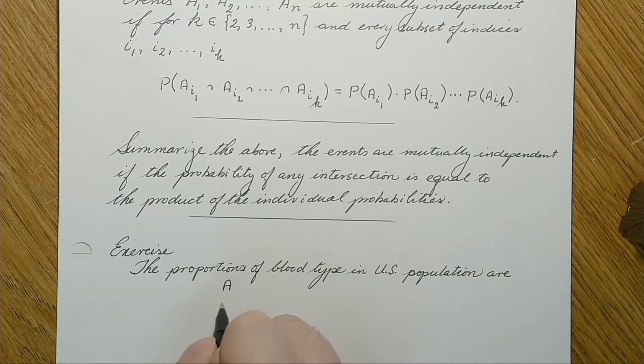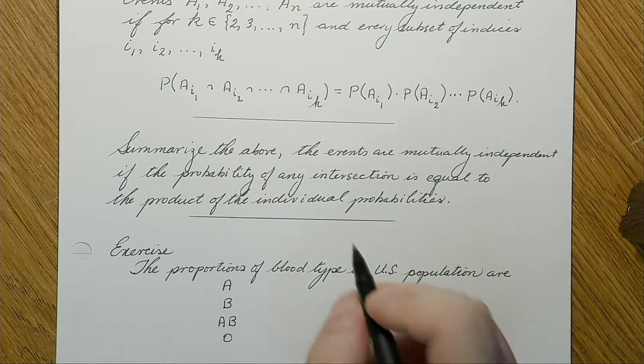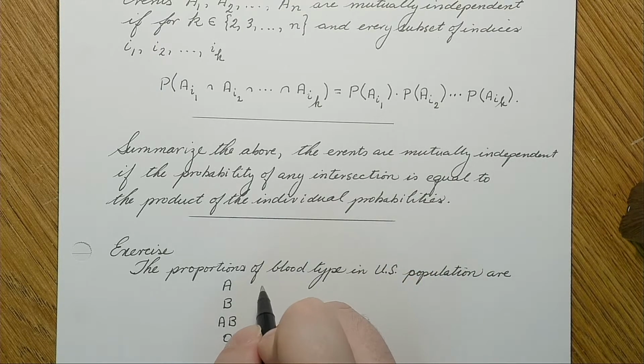We have A, we have B, there's AB, and O. And they say that the proportion of A is 0.4. For B, it's 0.11. For AB, it's 0.04. And 0.45 for O.